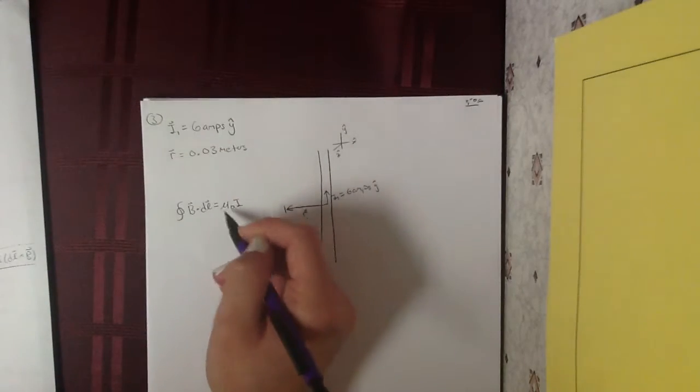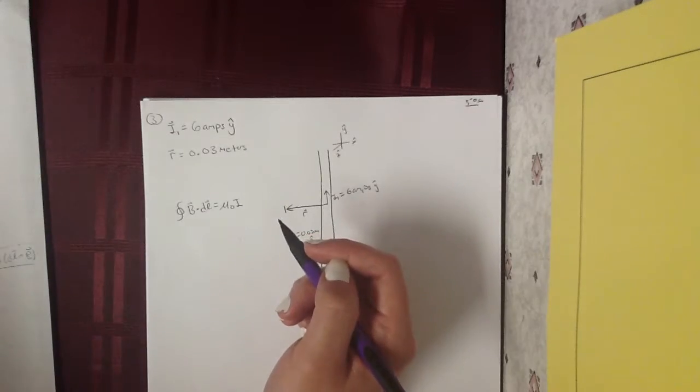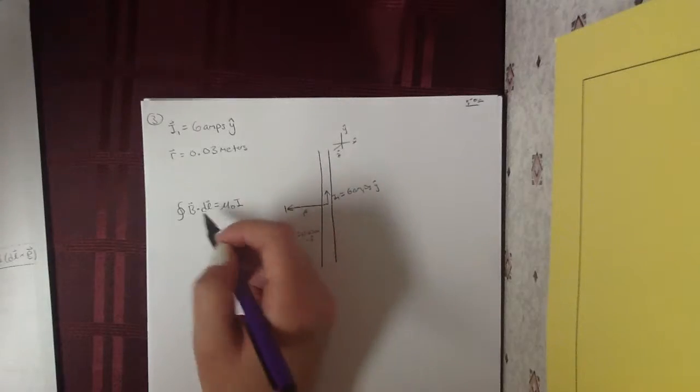I already told you what mu naught equals in class. It's 4 pi times 10 to the negative 7th, I think. I'm not sure. You can look it up yourself. But the point is you should know this, okay? So this equation is what you really need.